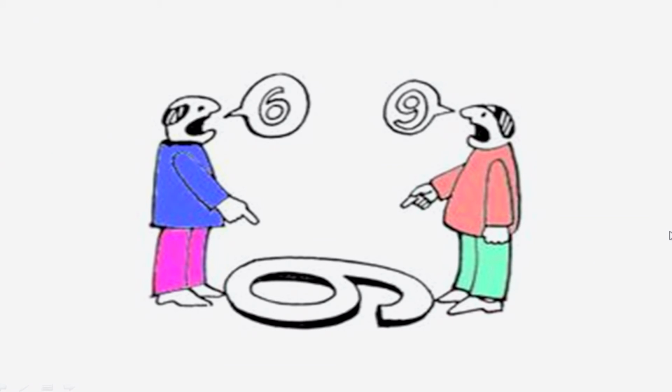Here's an example of the worldview difference. Both individuals are looking at the exact same phenomenon, but because their vantage points or their worldviews are different, they see something very different.